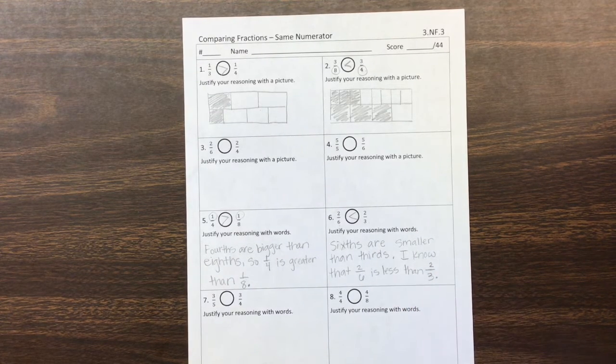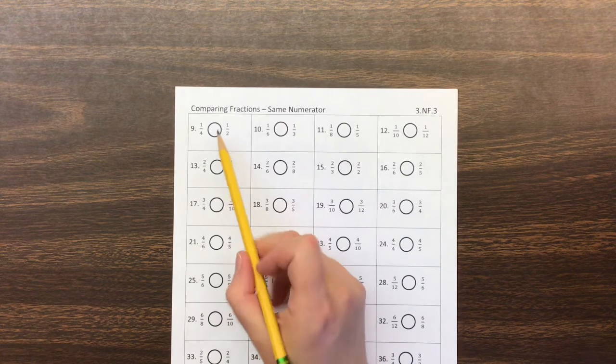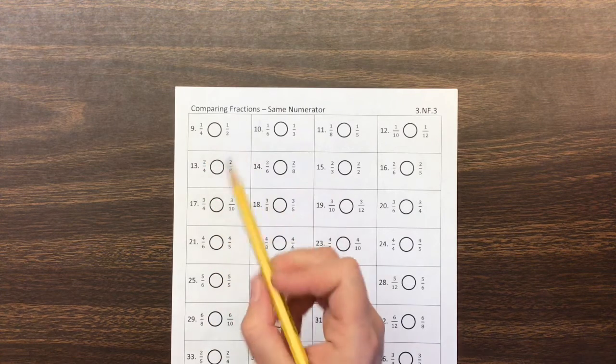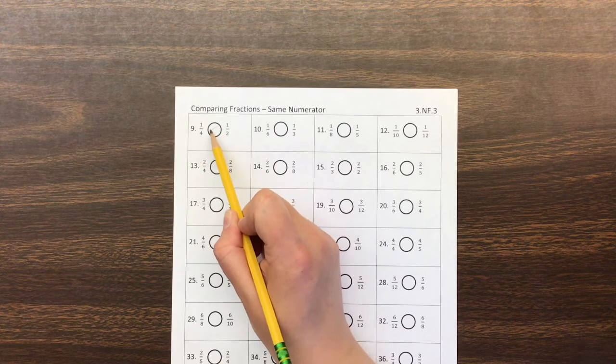All right, go ahead and finish number 7 and 8, and then we'll go through a few on the back. When working on the back side of this page, please remember to keep drawing pictures or look at fraction bars if you need to. Let's start with number 9. I noticed that 1/4 compared to 1/2, the numerators are the same, and these are actually unit fractions. So 4ths are smaller pieces than halves. 1/4 is less than 1/2.